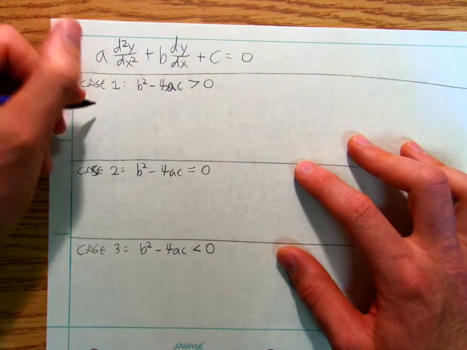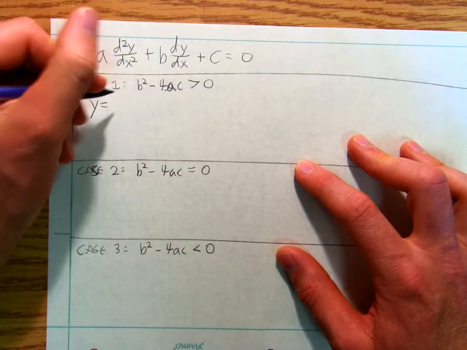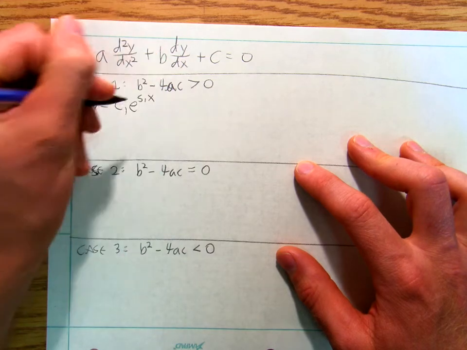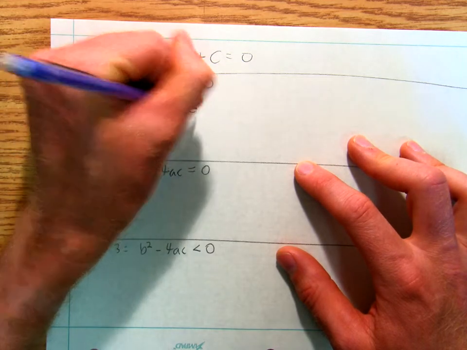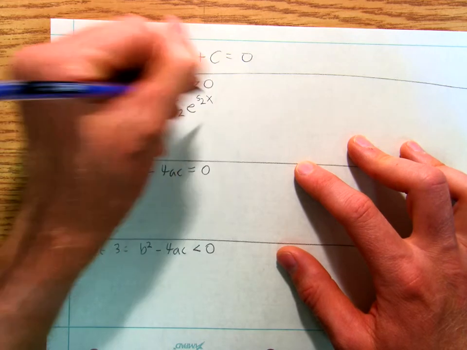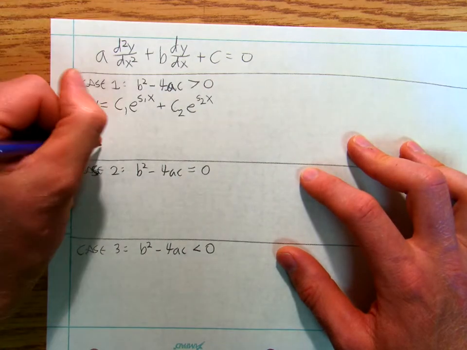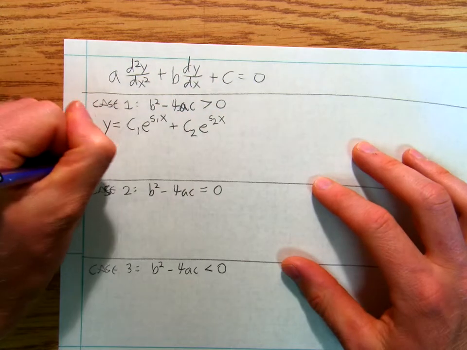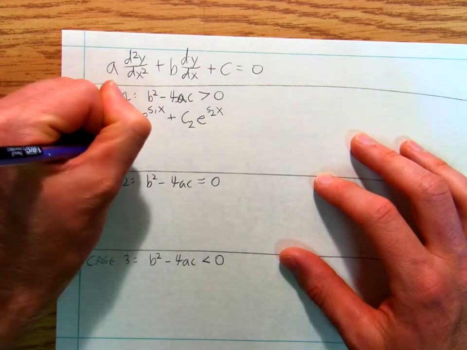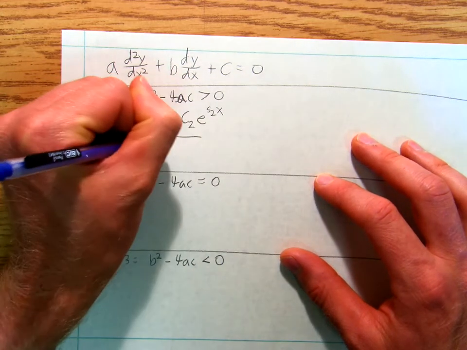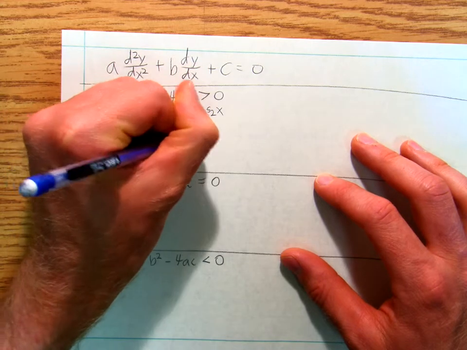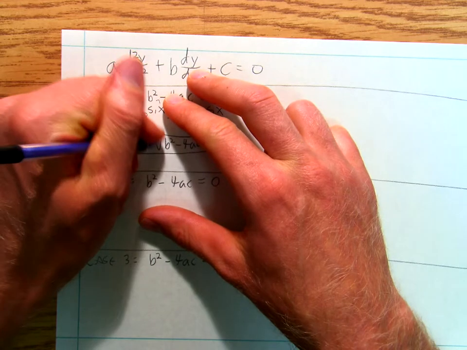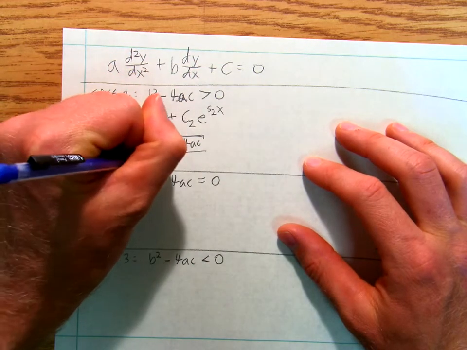So what we're going to do is we're going to say y equals c1 e to the s1 x plus c2 e to the s2 x, where s1 is equal to negative b plus square root of b squared minus 4ac over 2a.